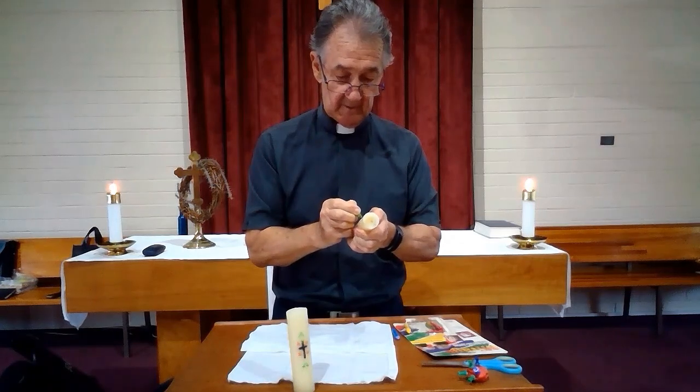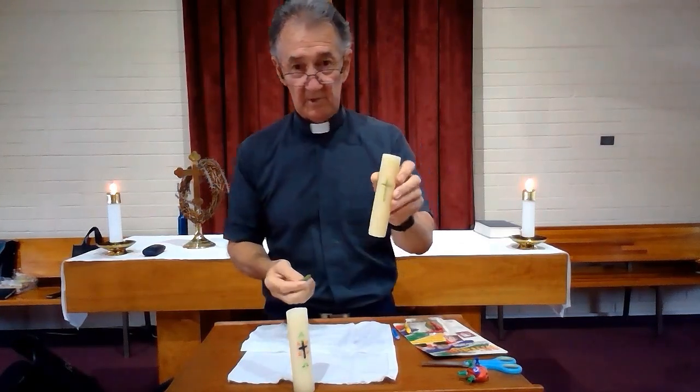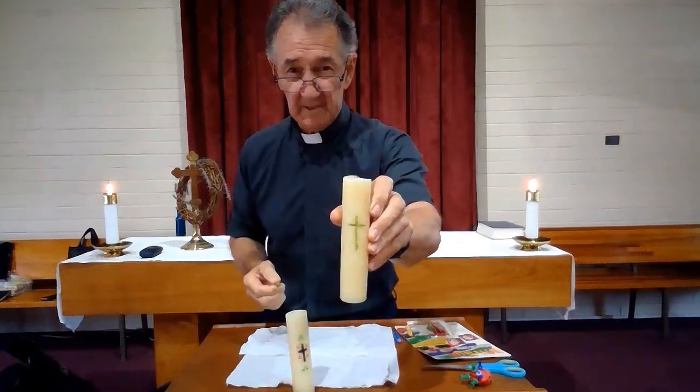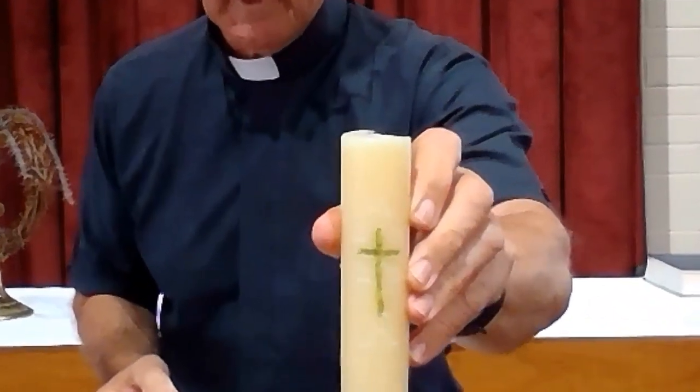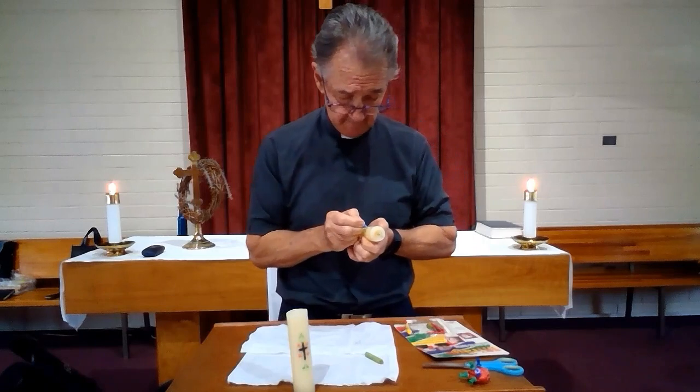So I put the green there for the cross. Okay, do a close-up of that. And then I'm just going to use another colour, I might use blue, for the alpha and the omega.